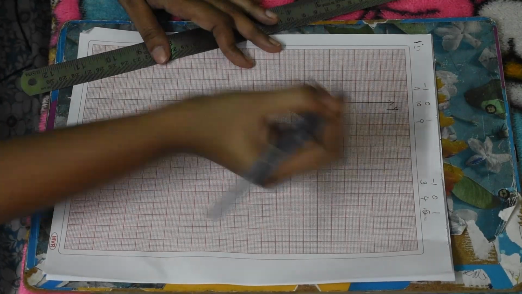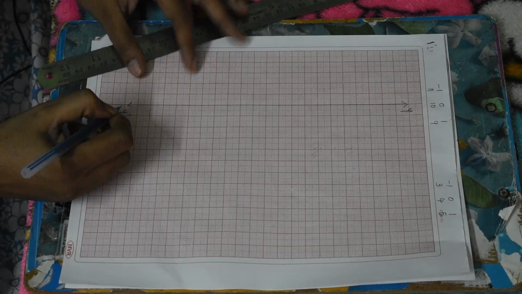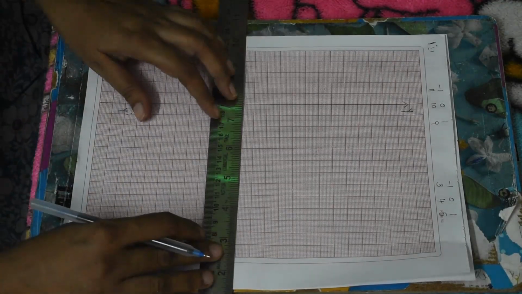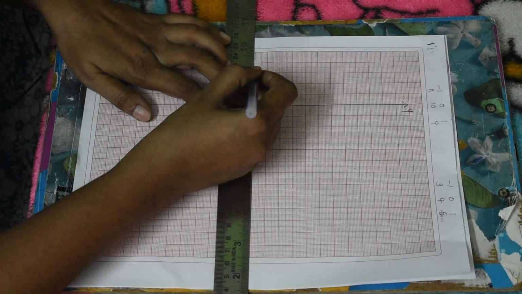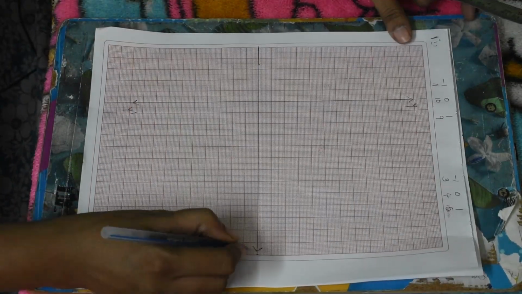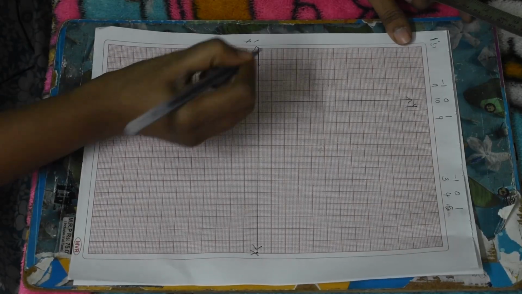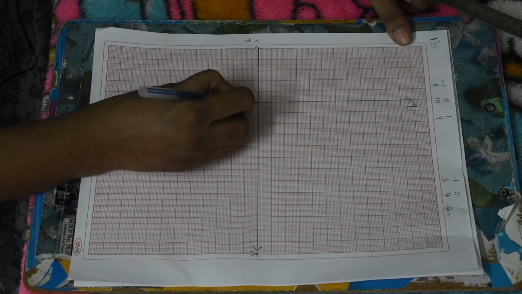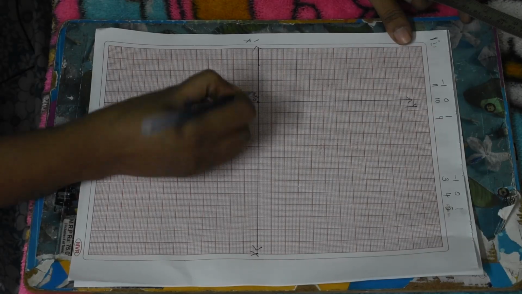Positive values we will represent by y and negative values we will represent as y dash. Now the horizontal axis, we will call it the x-axis. Here also, positive numbers will be represented as x and negative numbers as x dash. This is called the origin. Origin is nothing but 0, 0.